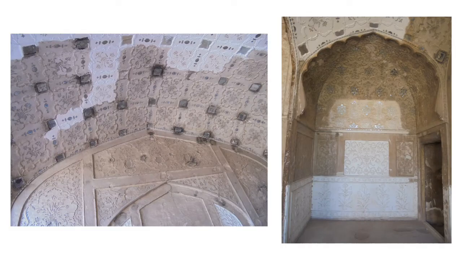Dear students, right now you can see the vaulted ceiling, beautifully decorated by means of stucco stalactite work, whereas mirror work has also been provided to create grace in the entire structural composition.